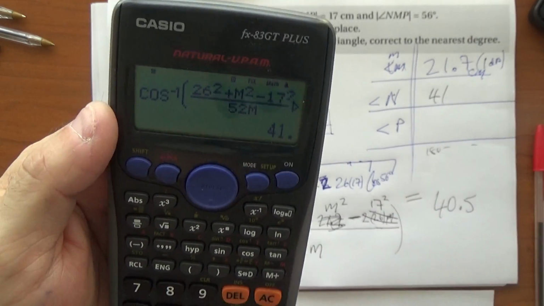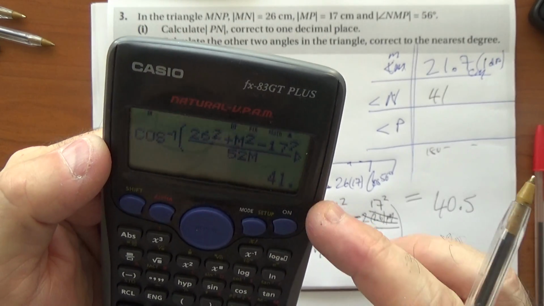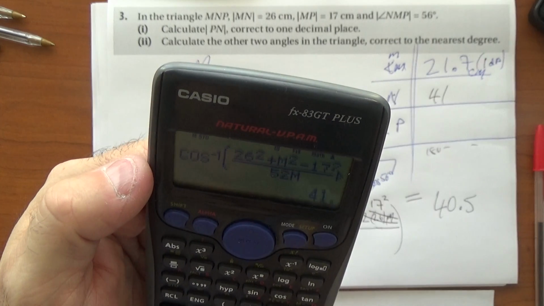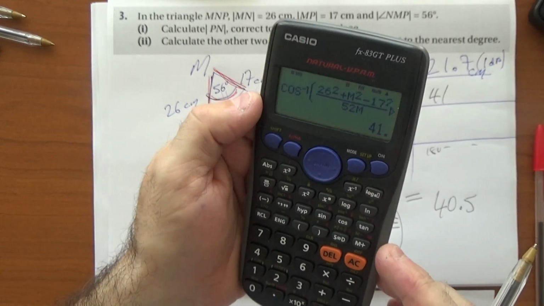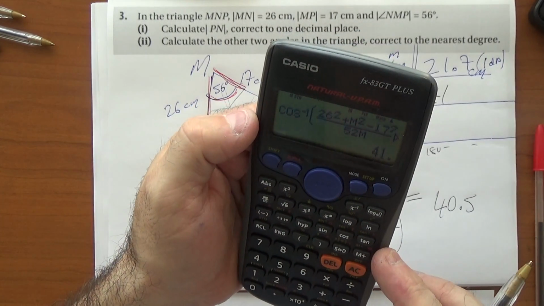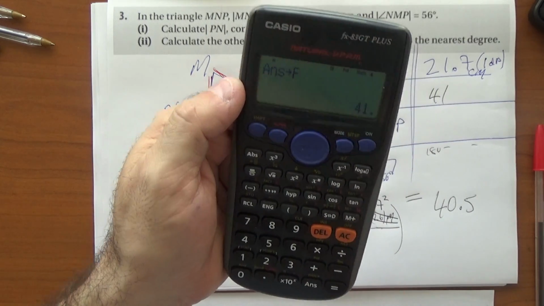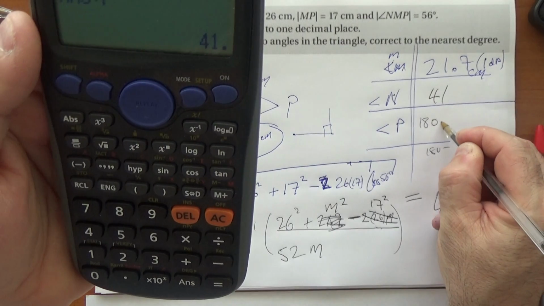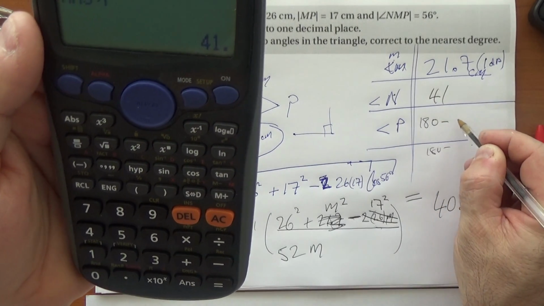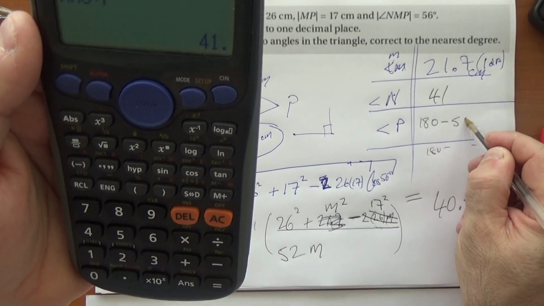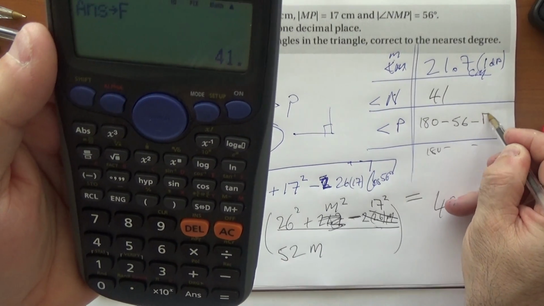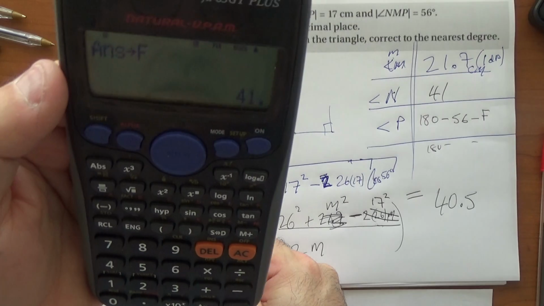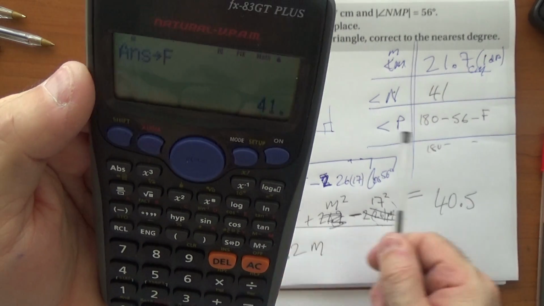Now I'm going to go 180, but do I want to store that? I do. Have I got it in there? No. Shift store, that one there, whatever that is, F. Okay, so I'm going to do 180 minus 56 minus F. Is that right? Because N is, yeah, F. Be careful here.